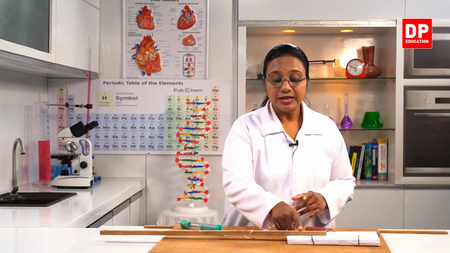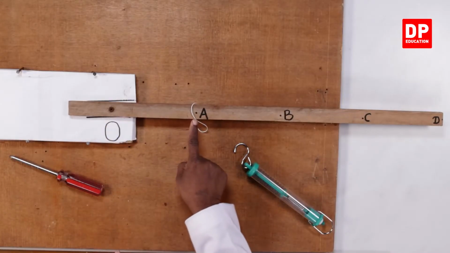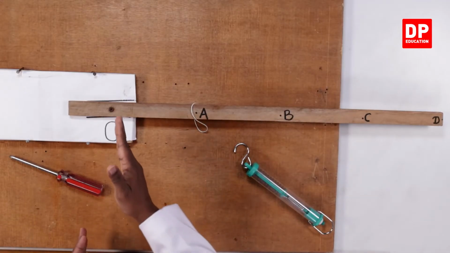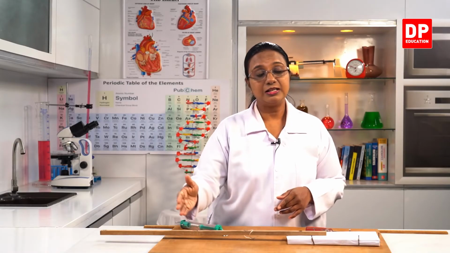Here I have a wooden plank that is fixed to the wooden board, and it has been marked. From this point of rotation, point A, the distance is 15 centimeters. A to B, another 15 centimeters. So the distances from the point of rotation, that is the screw nail, will be 15, 30, 45 and 60 centimeters.